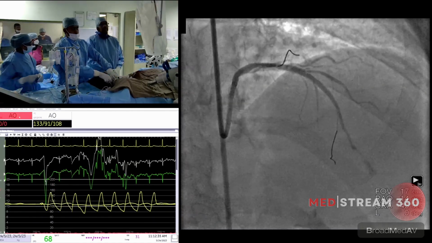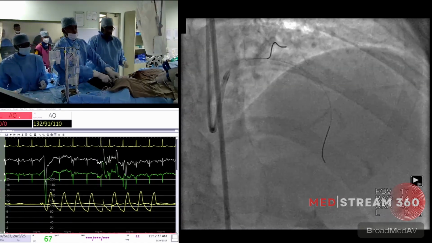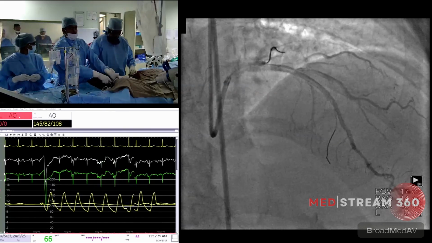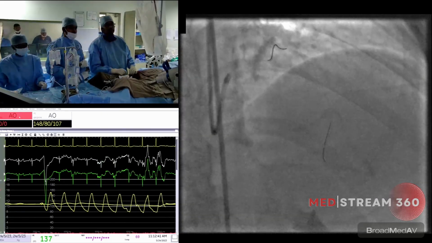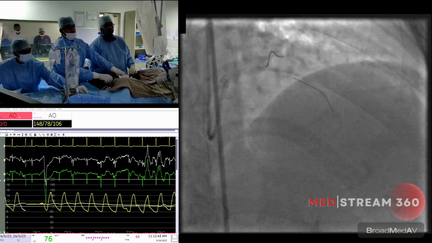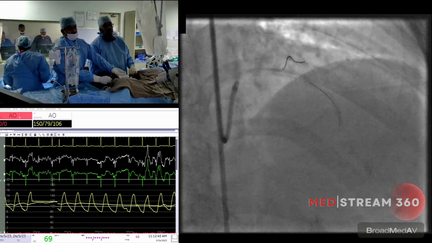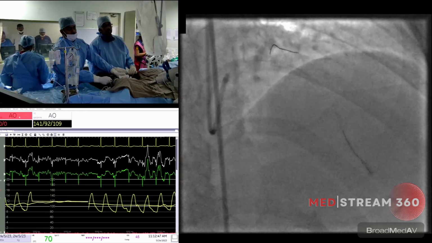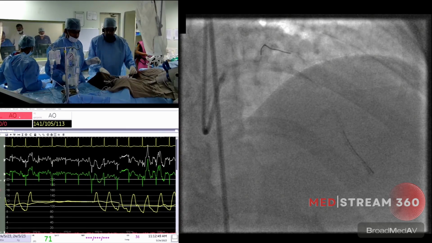I think the LAD is okay. The diagonal is flowing well. There is some pinching, but I'm not going to chase that. What do you think, Nanda? Yeah, we have to take an OCT. Yeah, and we'll take an OCT and I'm happy with the diagonal flow. Okay, take the OCT down, please.